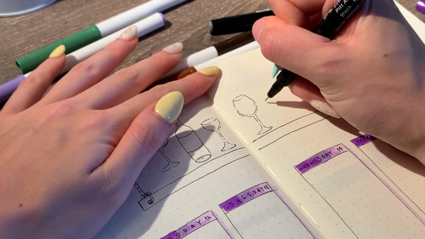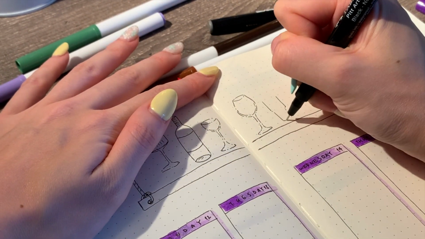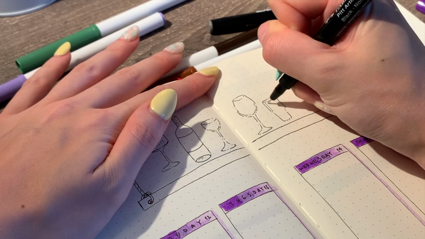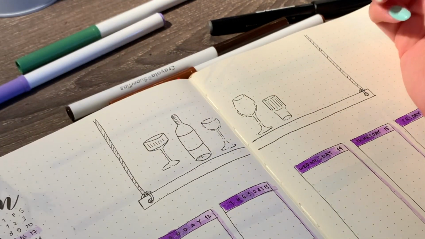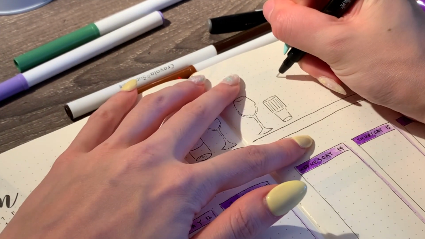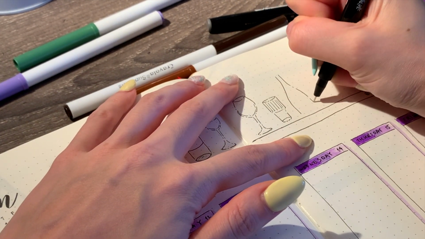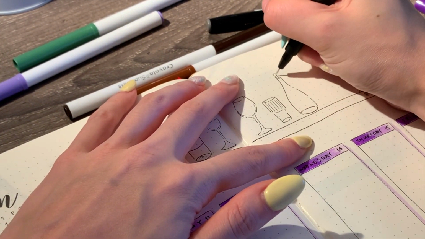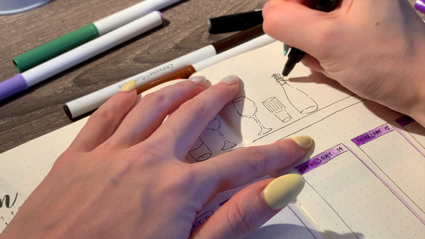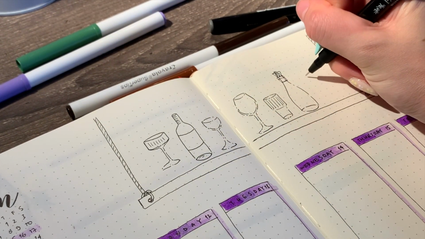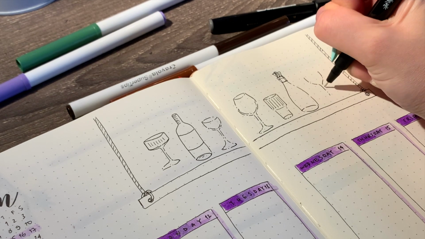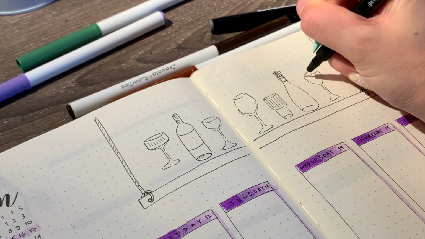and it sort of is a similar doodle to what I did in the mood tracker page. If you saw my previous Plan With Me for this month, I did a sort of similar hanging wooden board with the rope tied around it. So yeah, I did a similar doodle here, and then I'm just drawing a whole bunch of bottles and glasses, and then I'm going to color them in, and then that's going to be it for this page.